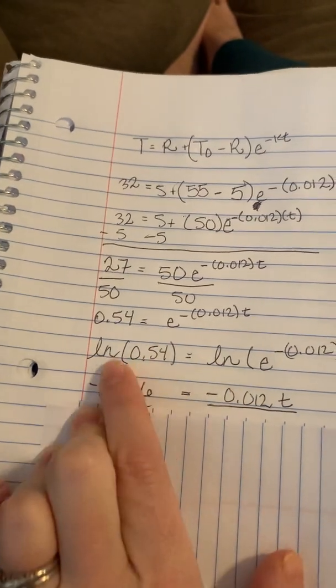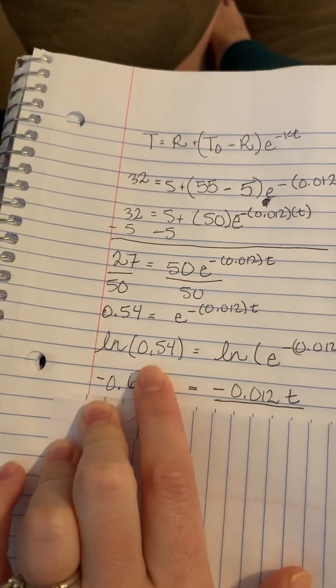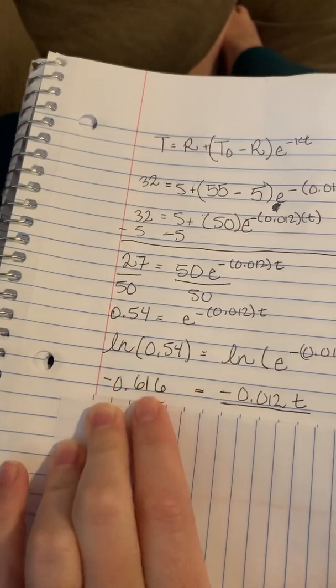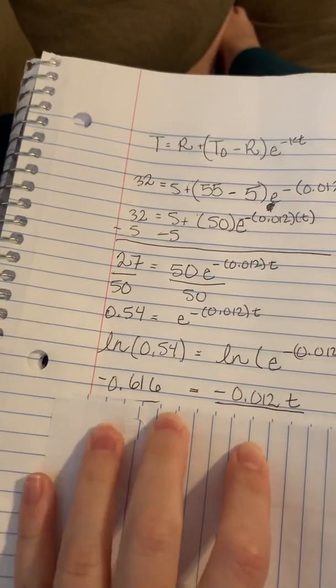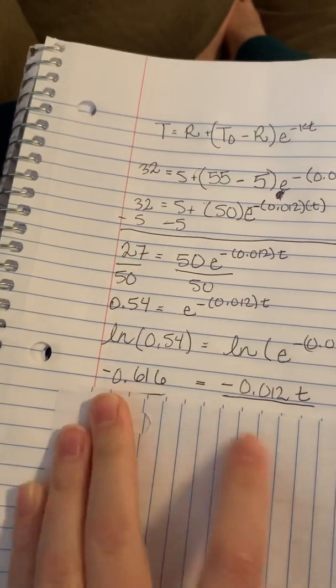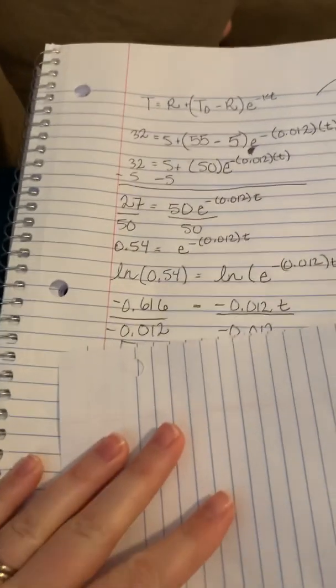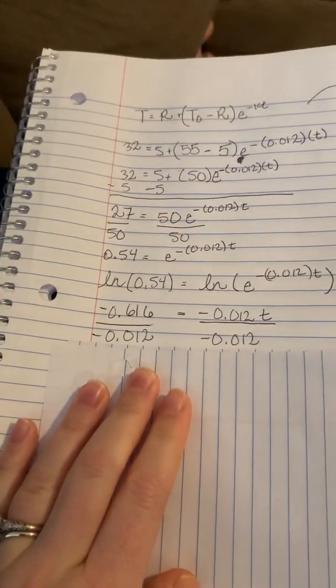0.616. All I did was plug this into my calculator. There's a function called ln. So make sure you're clicking the ln, not the regular log, okay? And this is what you get, all right? From here, you just divide both sides, and you will get your final answer.